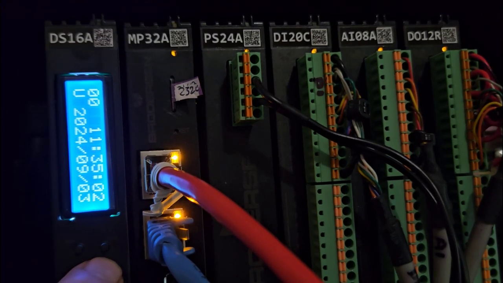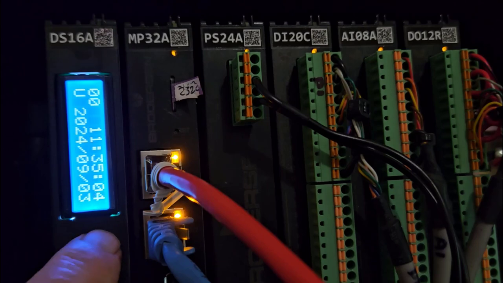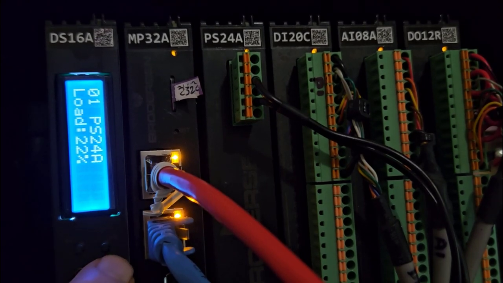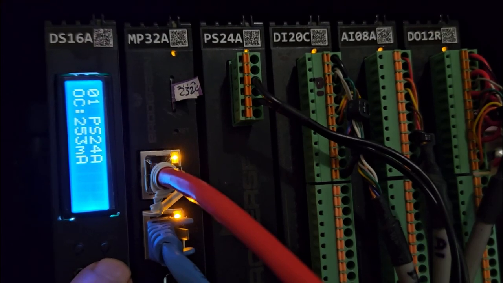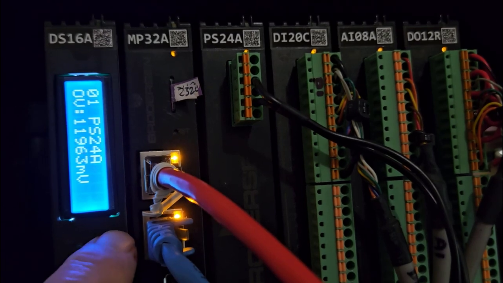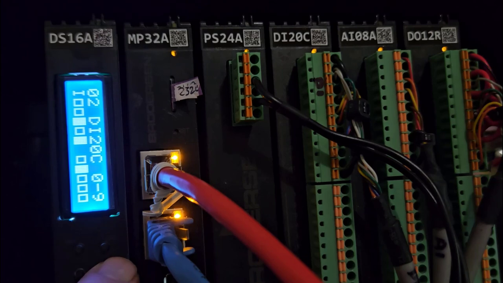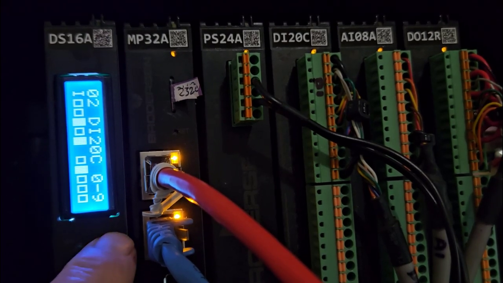If we move to the power supply module, we're seeing the load, the output voltage, the output current, and the input voltage. And if we move to the next module, being the digital input module, we see the state of the first 10 channels, the next 10 channels.